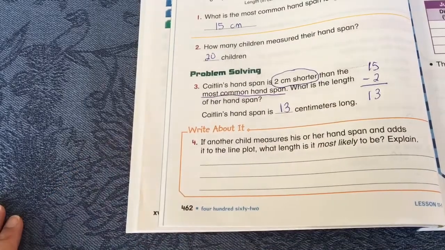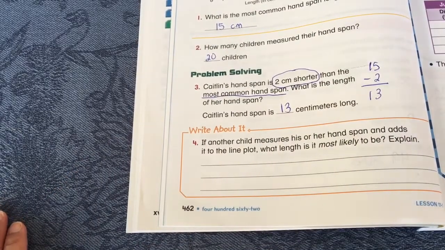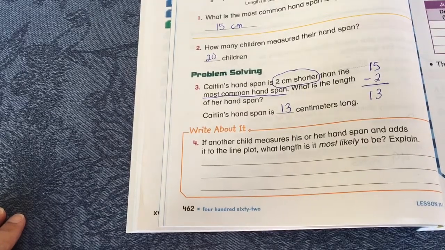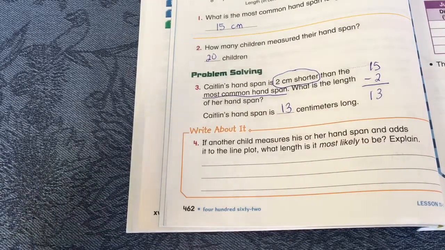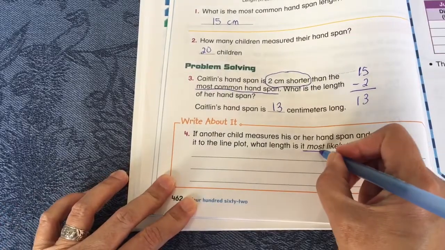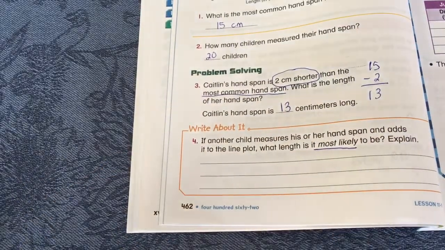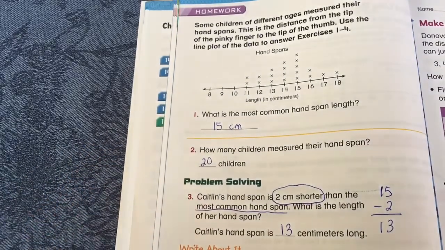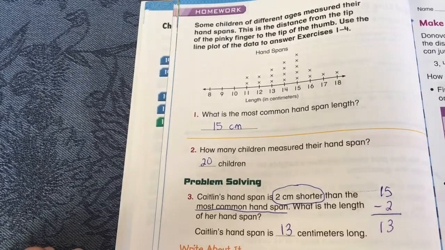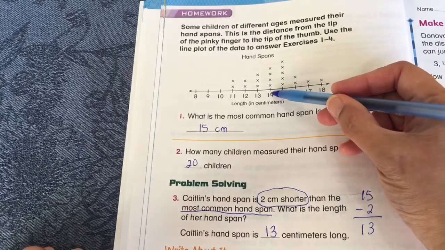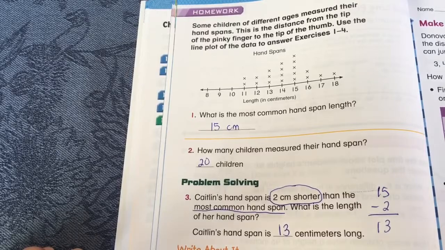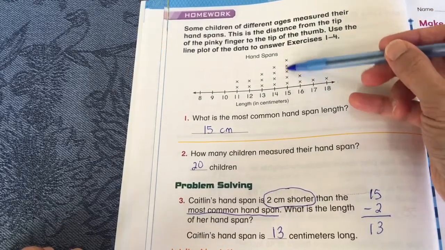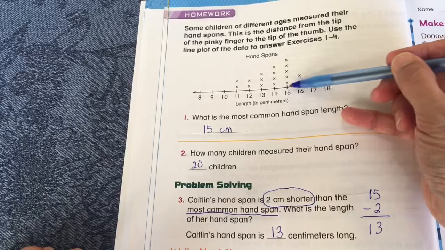Number 4. If another child measures his or her hand span and adds it to the line plot, what length is it most likely to be? Most likely means that it doesn't have to be perfect. It should be close though. So what do you think? If you look at this chart here, what's the most likely length that a child's hand will probably be? If you say 15 or 14, you are correct. Most likely because most of our hand spans fall between 14 and 15.